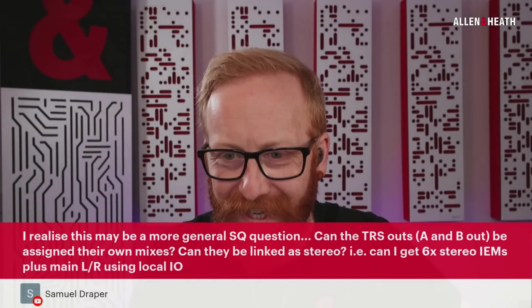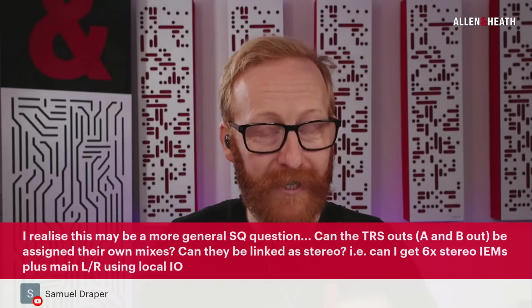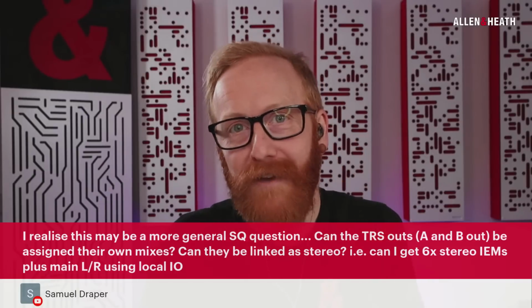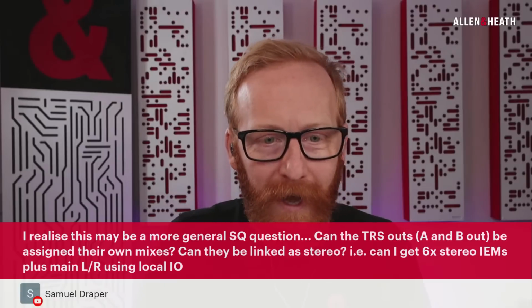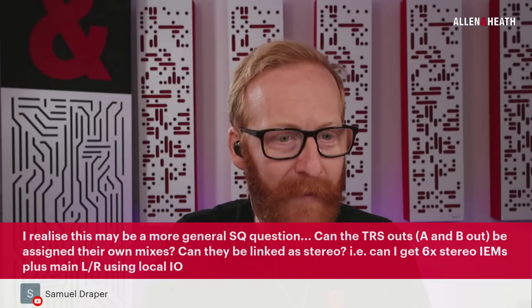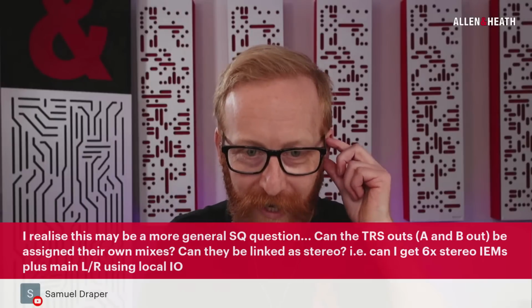Okay, can they relate to stereo? It is a general SQ question, but this is an SQ. It's just a different form factor, so that's fine. Can the TRS outs A and B be assigned their own mixes? So all sockets, can they be linked to stereo? Can I get 6 stereo MEMs? All sockets on SQs are fully patchable. Everything's freely patchable. The layout's fully patchable. All your input sockets are patchable. All your output sockets are patchable. So they're not tied to a mix. You can change it per scene if you want. You can change what's being sent to those sockets.